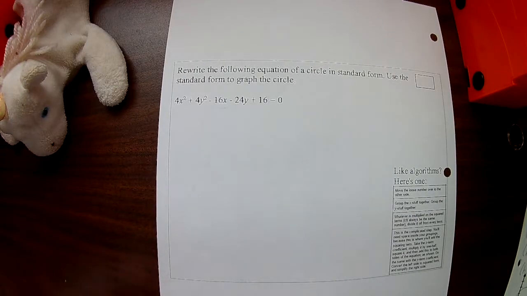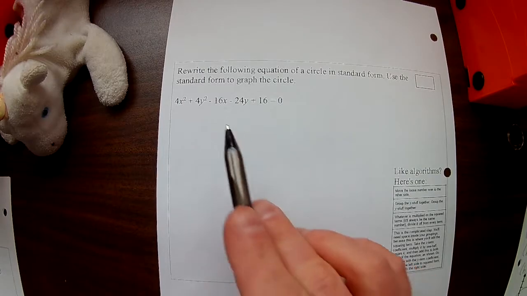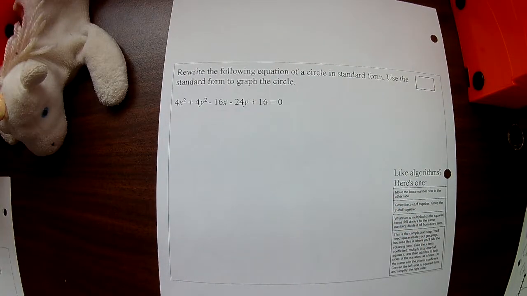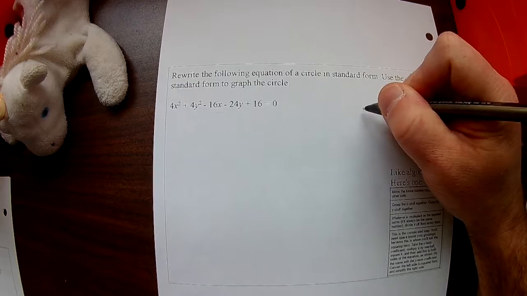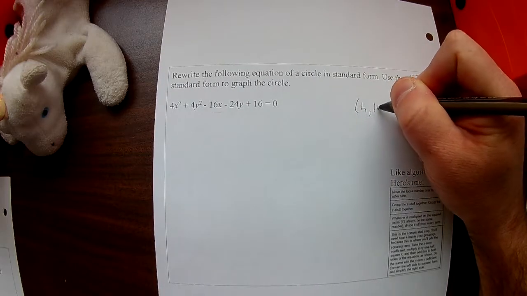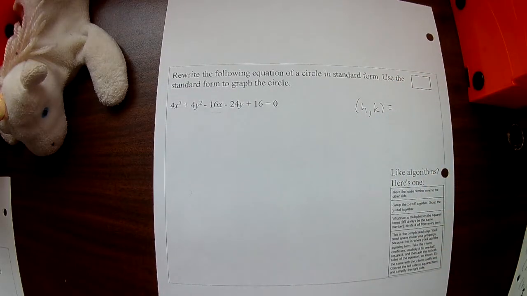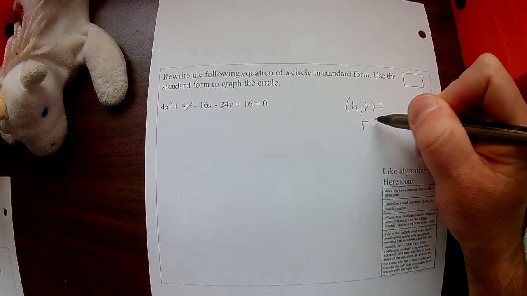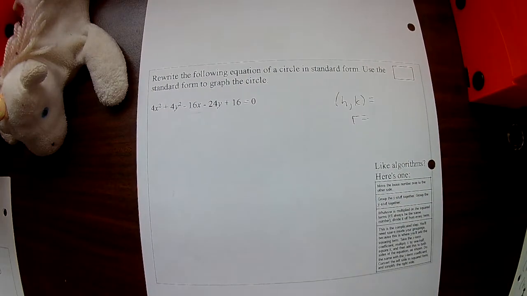now here's a tough one. This one, we want to rewrite the following equation of this circle in standard form and use the standard form to graph the circle. I will point out the only things that you need to be able to graph a circle are going to be the center, (h, k) equals whatever, and the radius. If you can find those two things, you can graph the circle relatively easily.